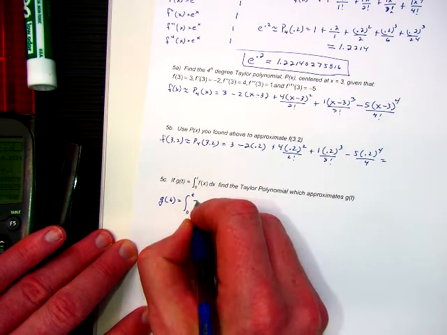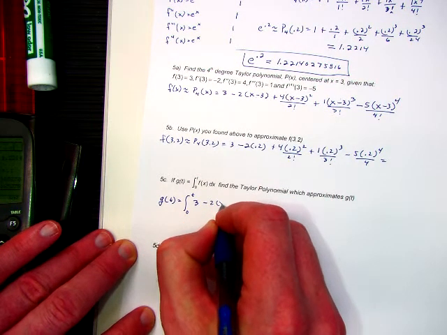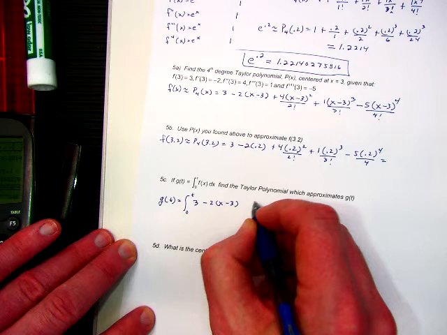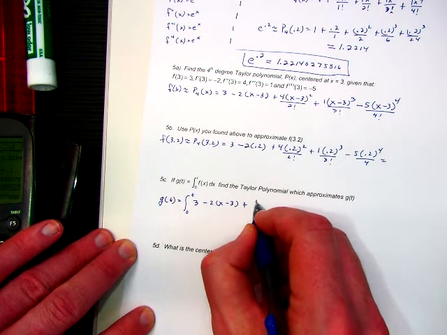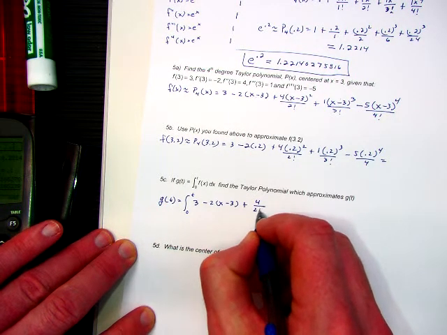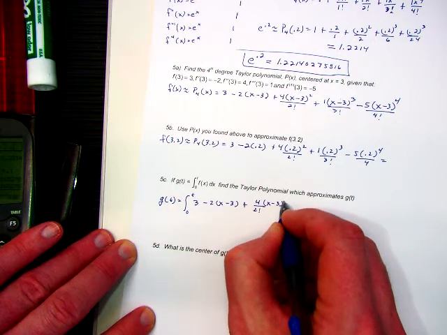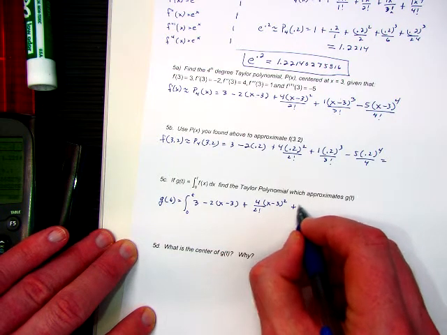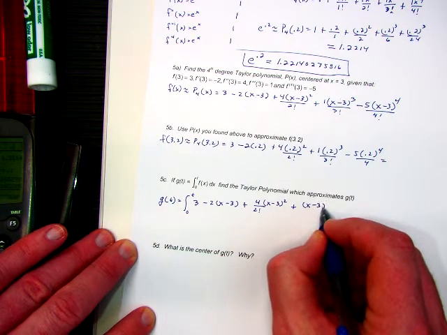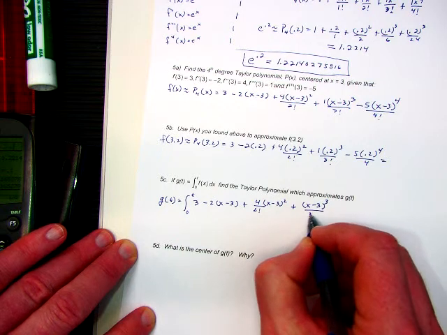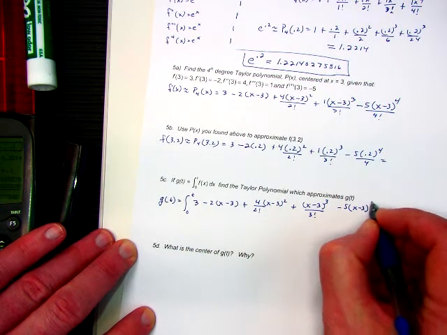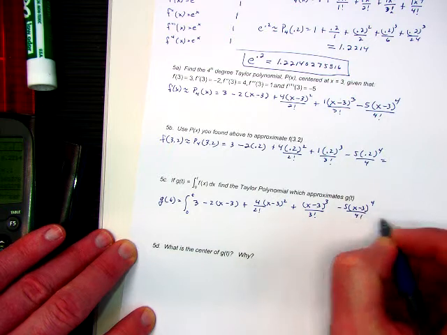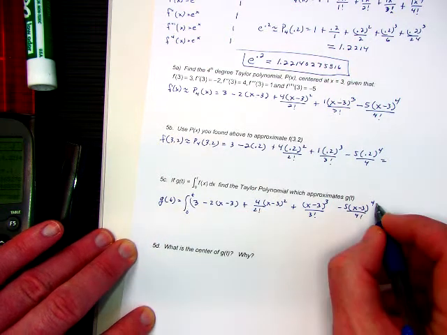So it's 3 minus 2 times x minus 3 plus, let's leave it as 4 over 2 factorial times x minus 3 squared. Let's leave each of those as x minus 3 cubed over 3 factorial minus 5 times x minus 3 to the 4th over 4 factorial. And that would be dx.